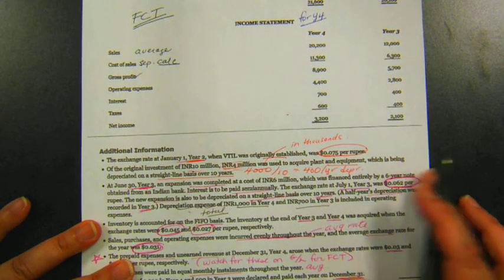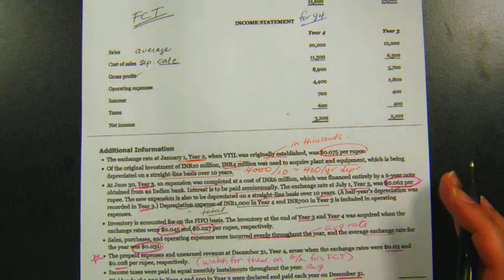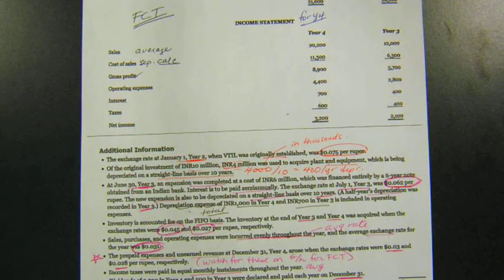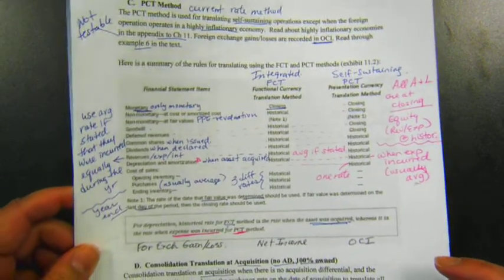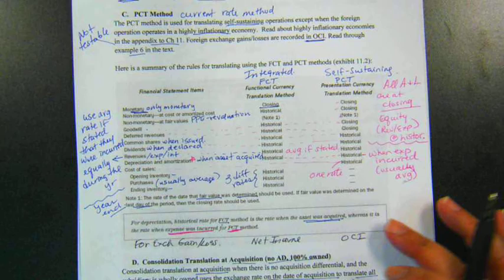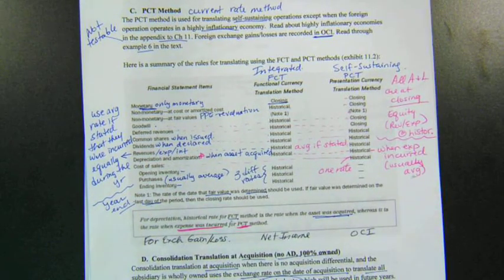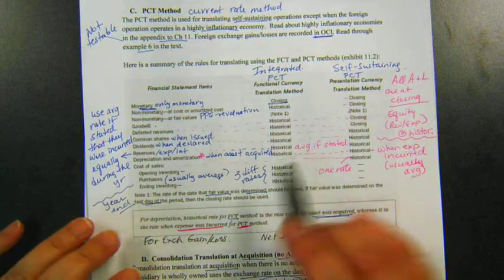Now, operating expenses. What do you think operating expenses are at, based on the information they gave you? Average. Except depreciation.